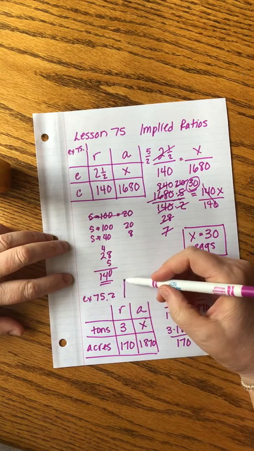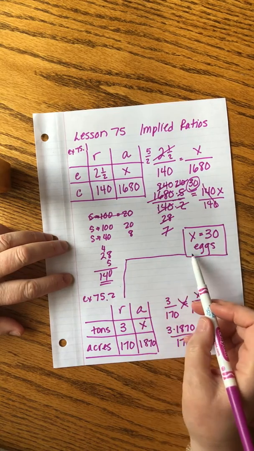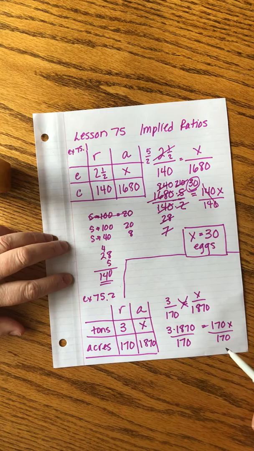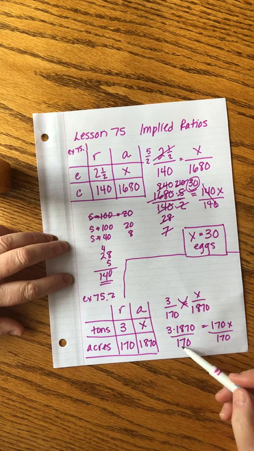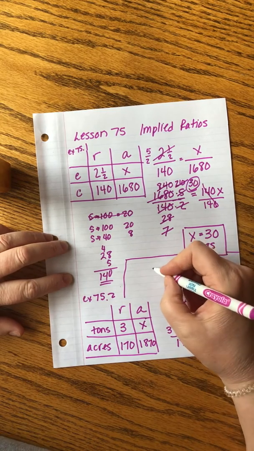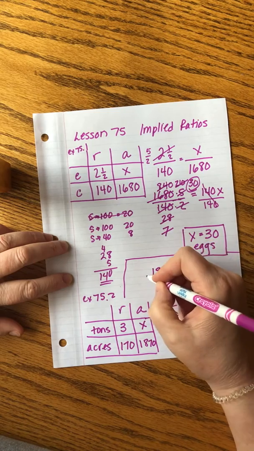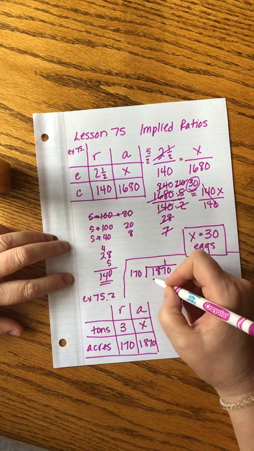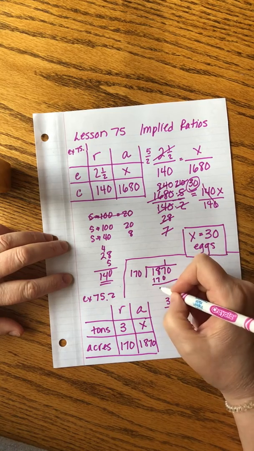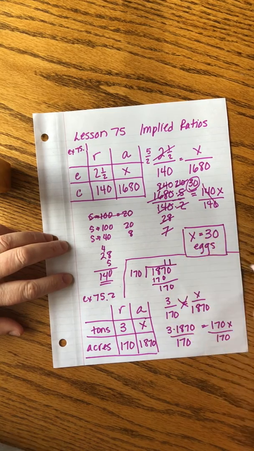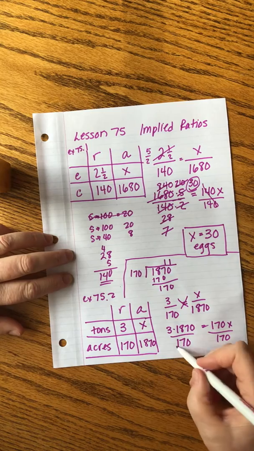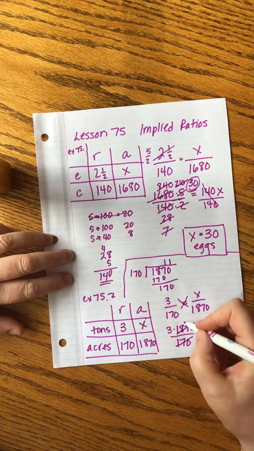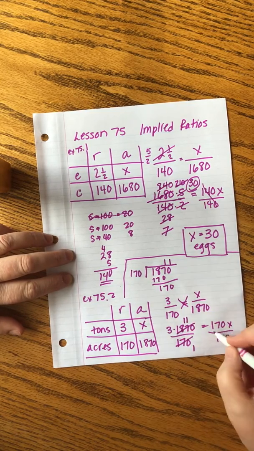I need more room, so I'm going to take this space. I'm pretty sure that 170 is going to go into 1870. Can you see it? It goes in once, 170, and then I subtract, and I get it again. It's 11. So this goes away, this goes away, this becomes 11, this becomes a 1.